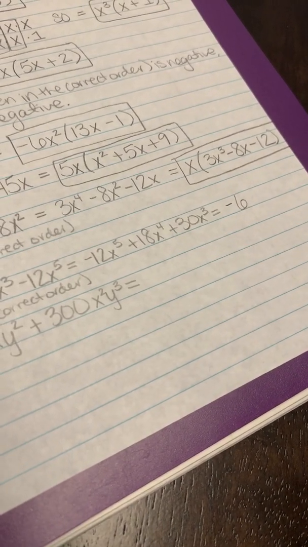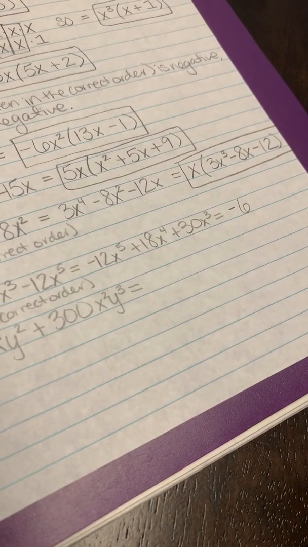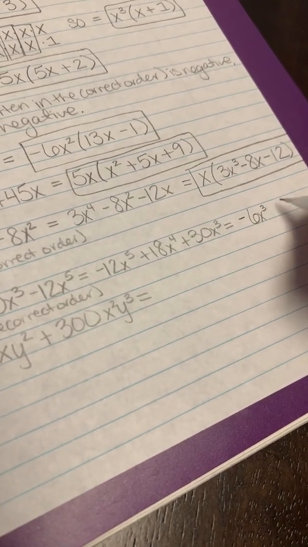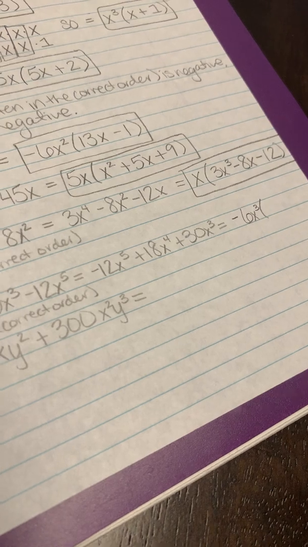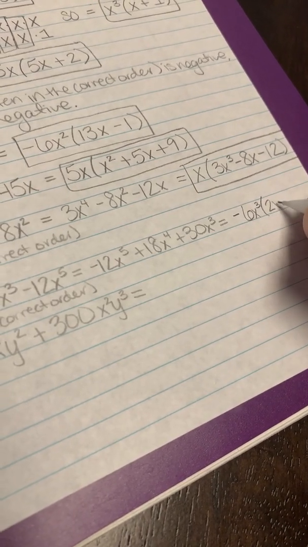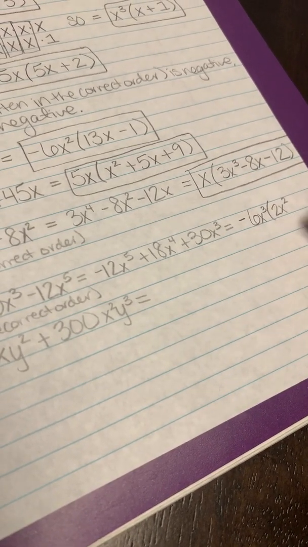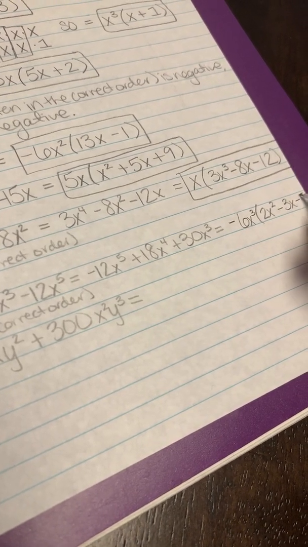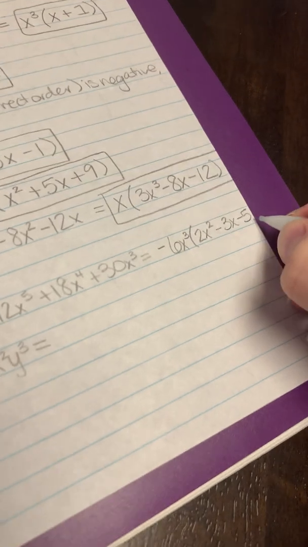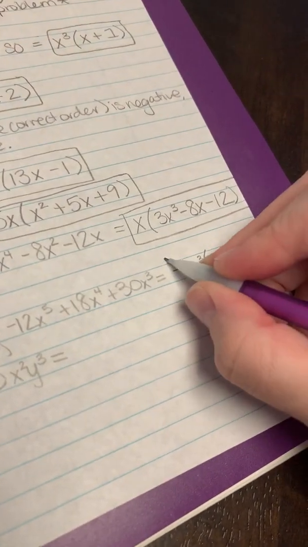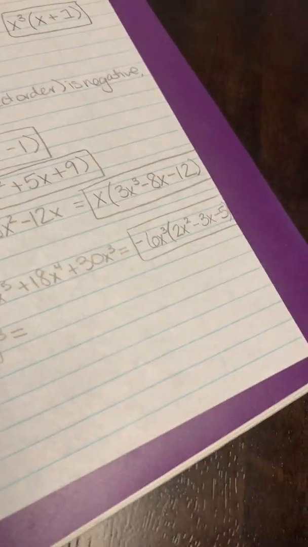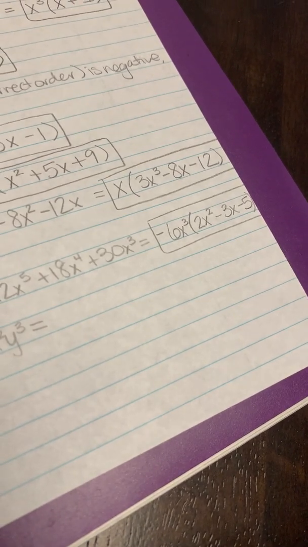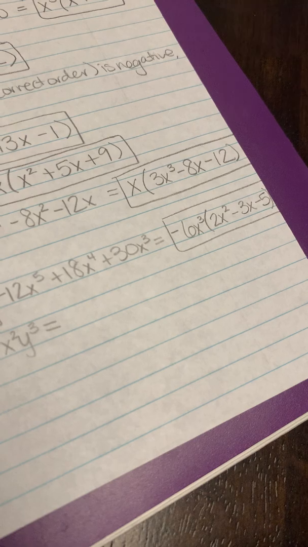Then I look at my variables, x to the 5th, x to the 4th, x to the 3rd. So I'm going to take out x to the 3rd, which will leave me with 2x squared minus 3x minus 5. Sorry, I kind of ran out of room here. And that would be my answer for number 9.